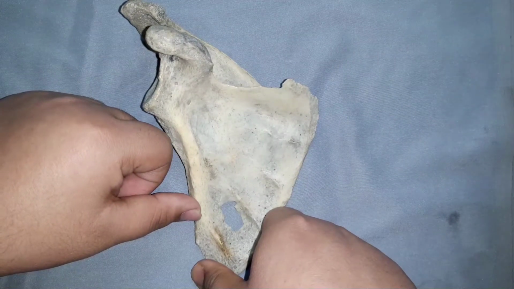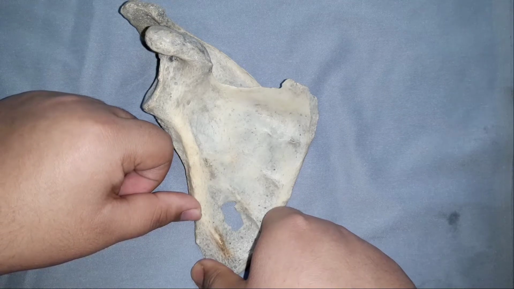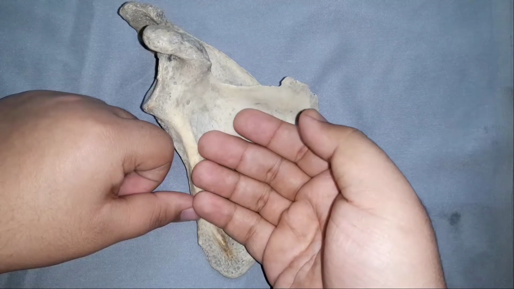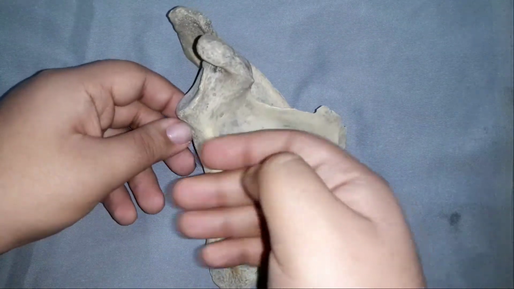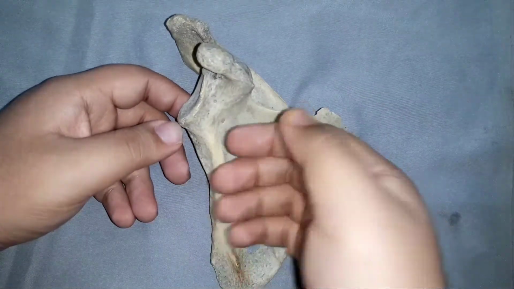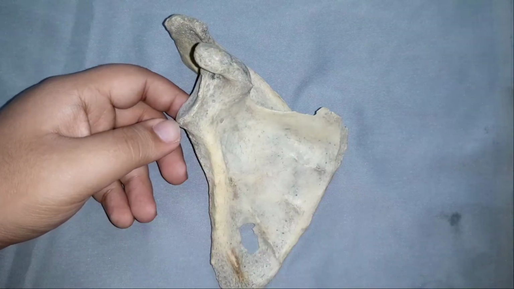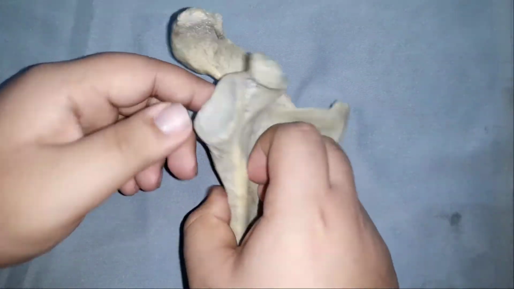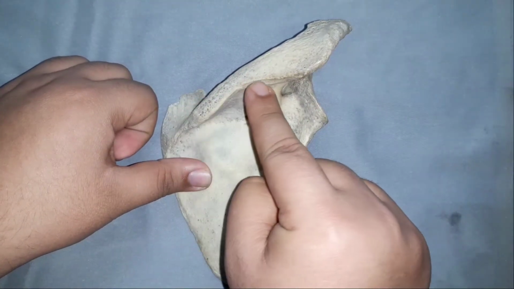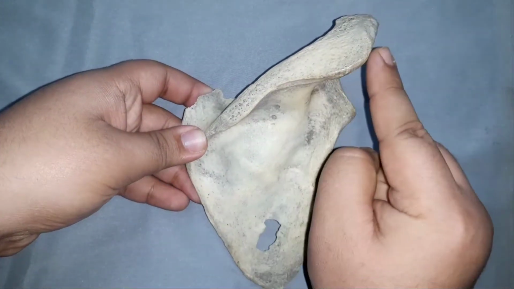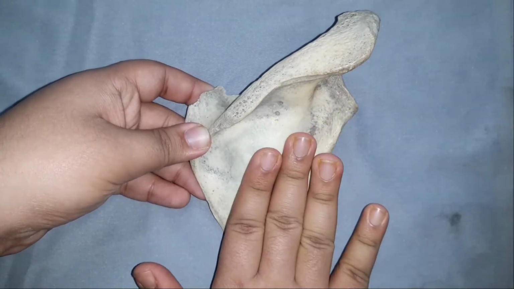But as of now, we still do not know whether this is the anterior side or the posterior side. I took it for granted that this is the anterior side or the costal surface. How did I say that? By the very distinct triangular plate's presence on the dorsal side.